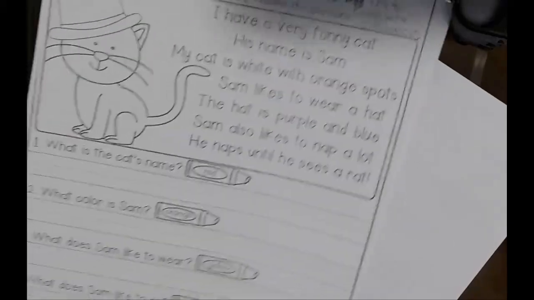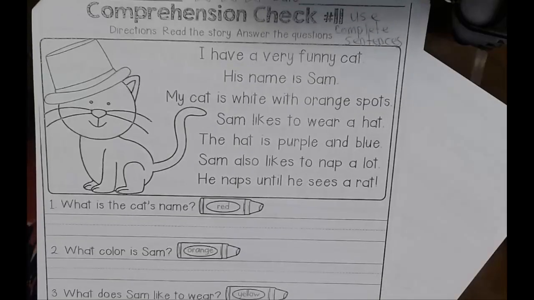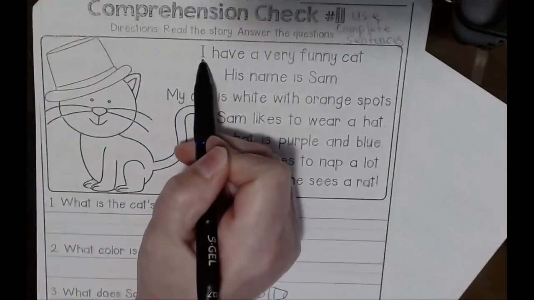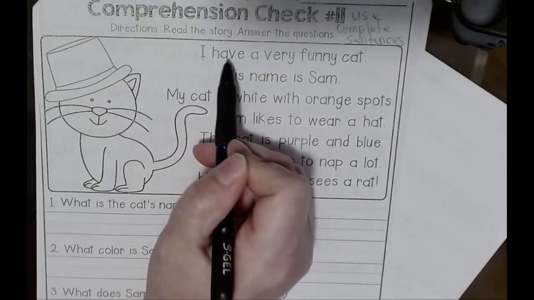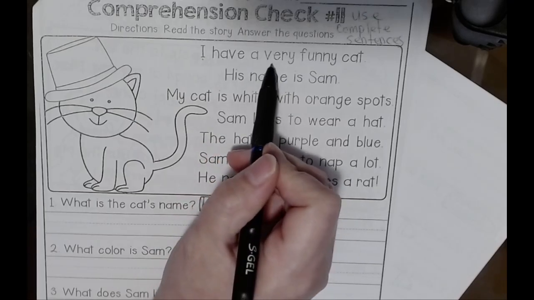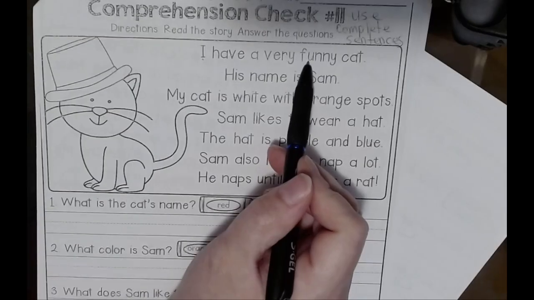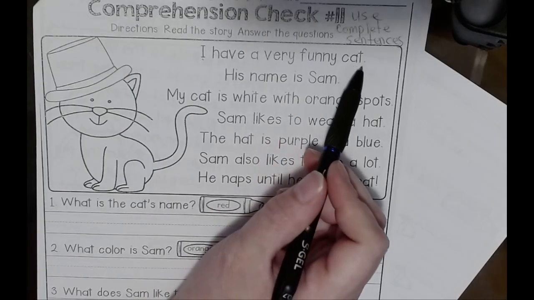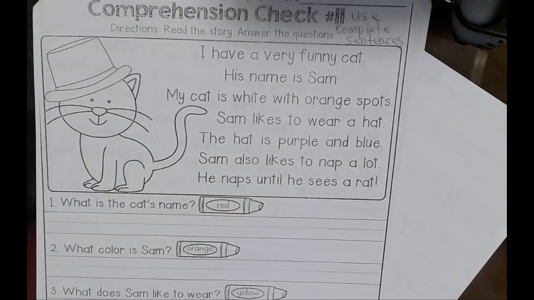Oh my goodness, I keep not making it right. There we go. Remember, it is very important for your students to be able to read fluently, and to be able to read with expression. If your child is reading, I... have... a... very... funny... cat, that's going to be very hard for your student to be able to come back and do the comprehension questions. So if your student is still reading like that, that is perfectly fine.